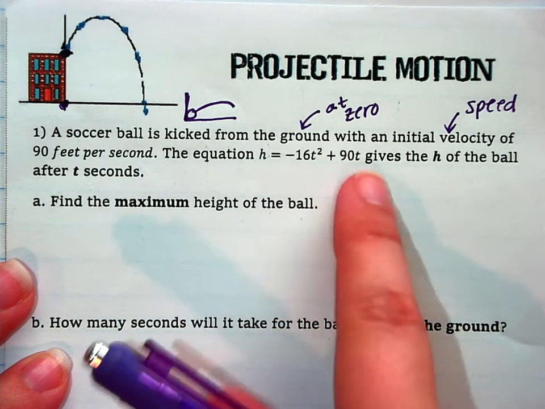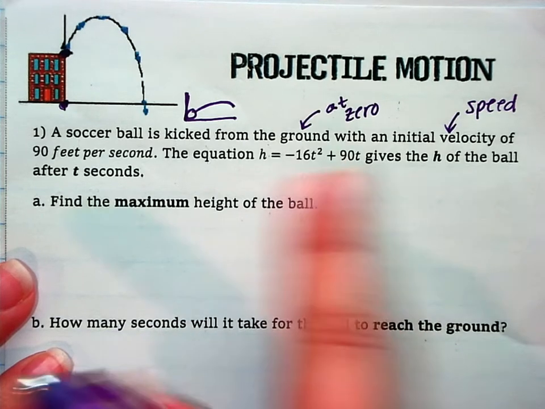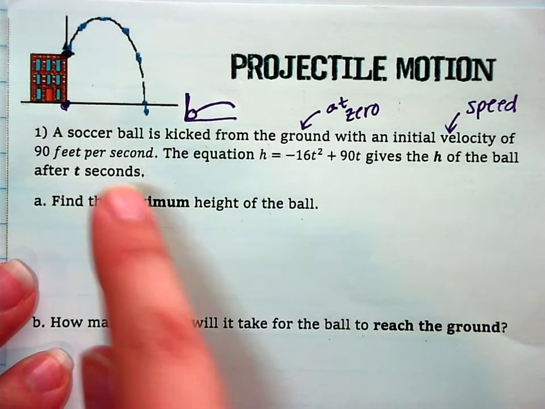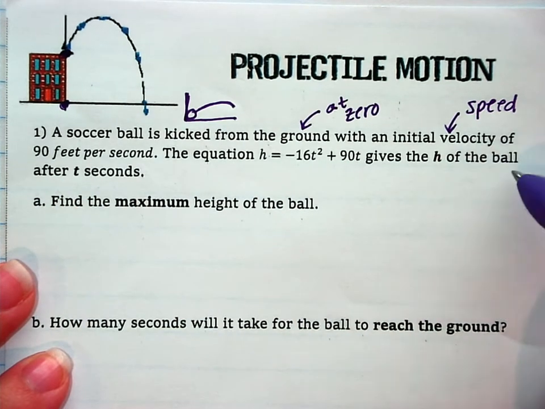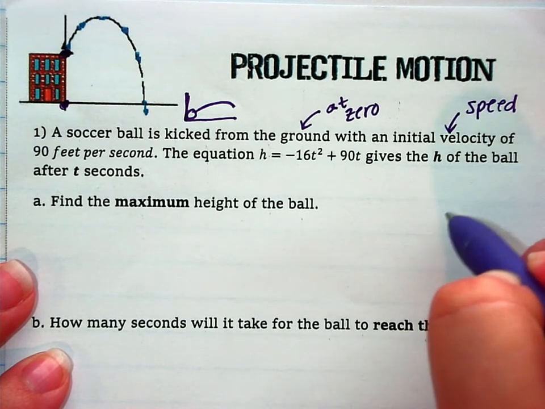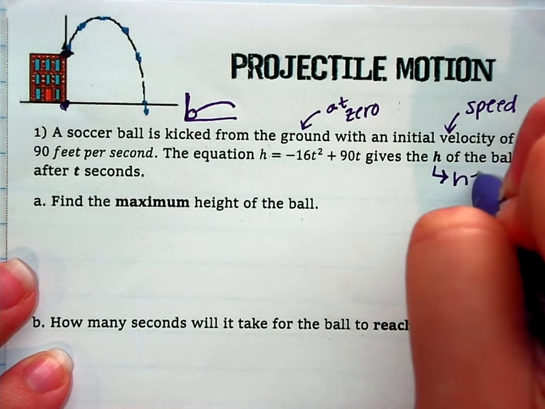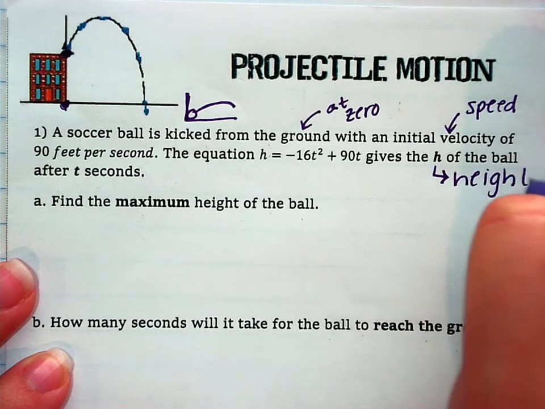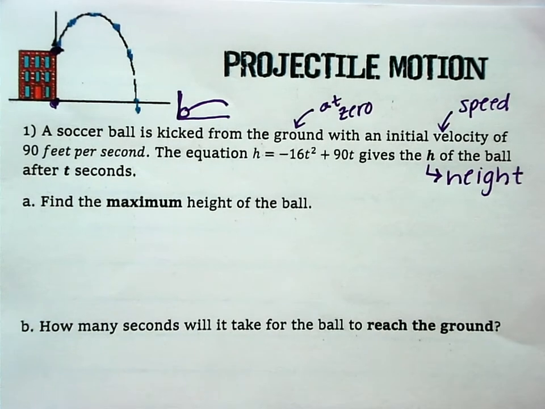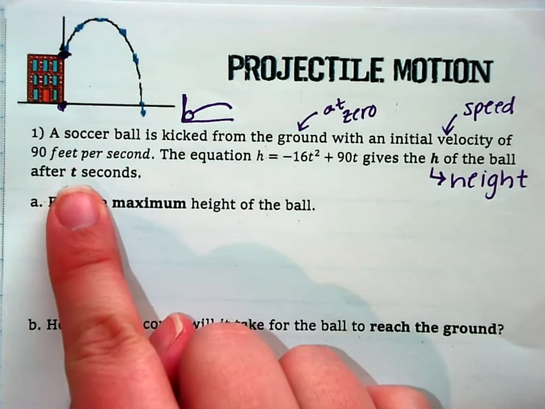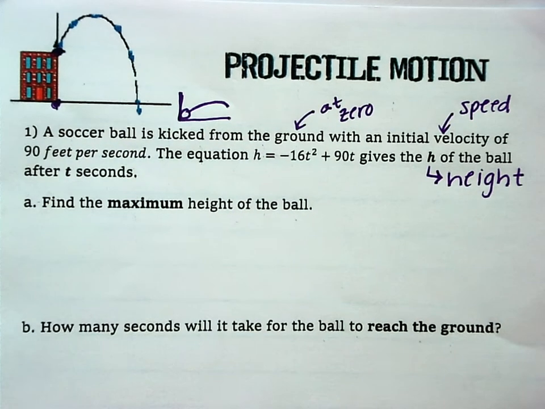They're using t's instead of x's because t is representing the time, okay? H is representing height. I think maybe I was typing too fast and I forgot to put height. So the equation h equals gives you the height of the ball after a certain amount of seconds.